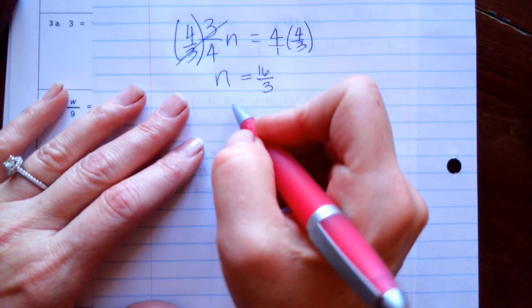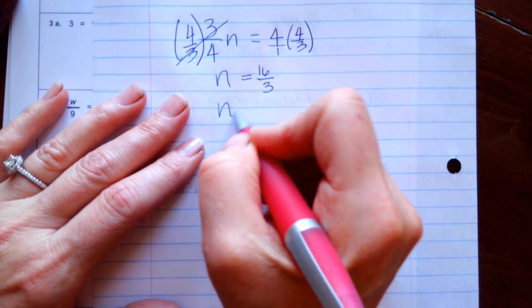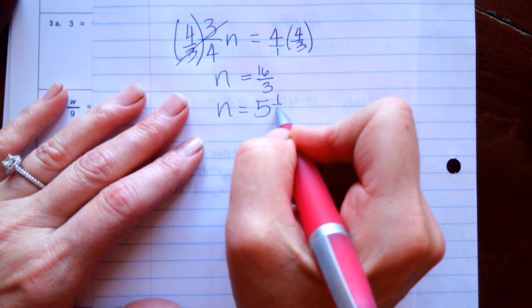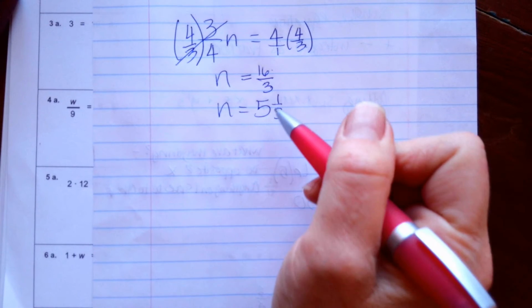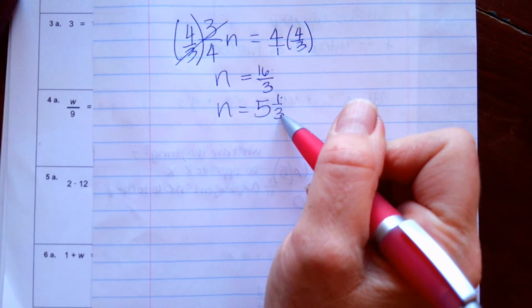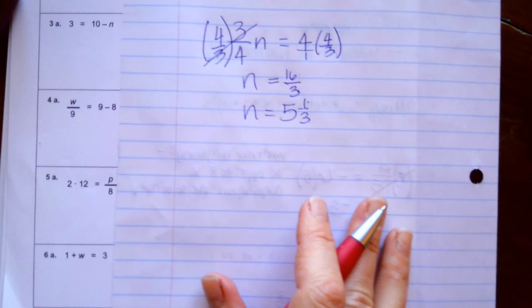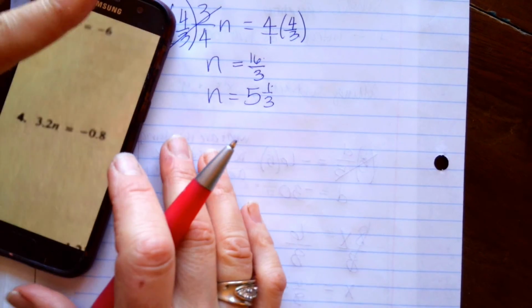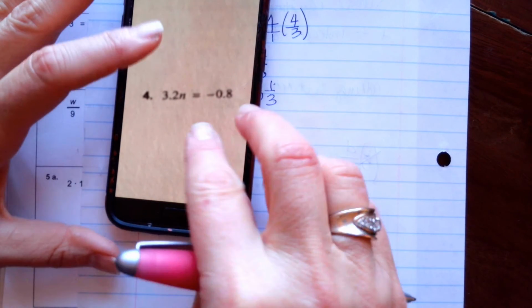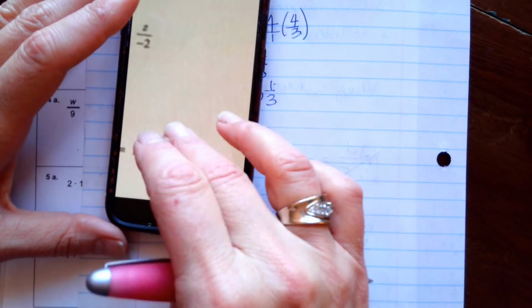Okay. And now we don't want to leave it as an improper fraction, so we change it to a mixed number. It's 5 1/3 because 3 goes into 16 5 times. What's left over is 1 over 3. So that should take care of all of those type of problems. It doesn't matter what it is. We still keep the decimal or whatever.